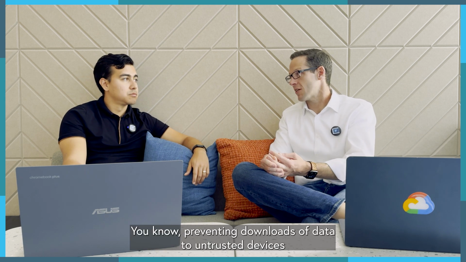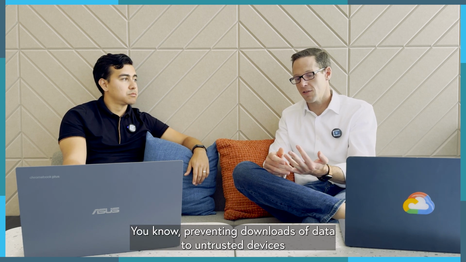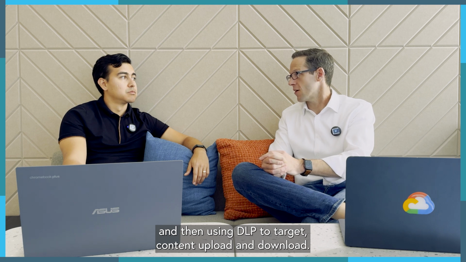So those are my top three: GCP console, preventing downloads of data to untrusted devices, and then using DLP to target content upload and download.